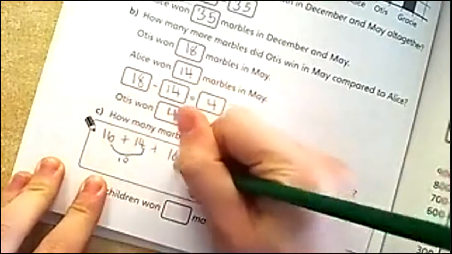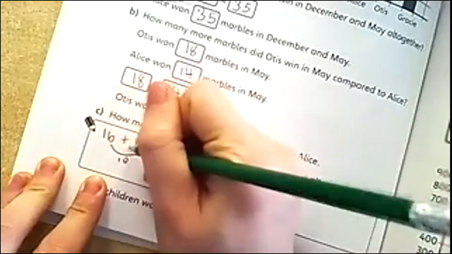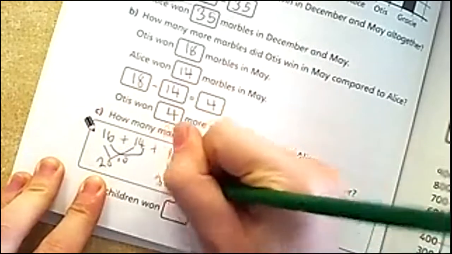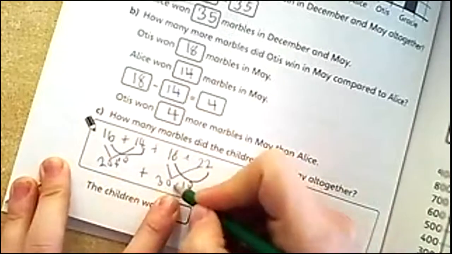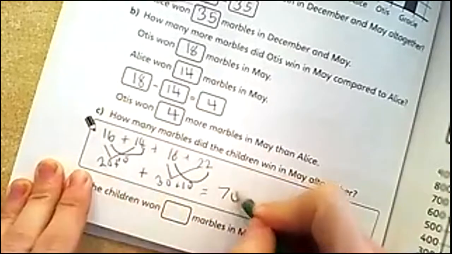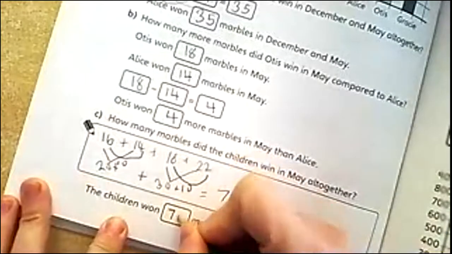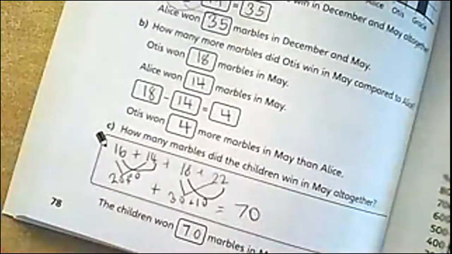So I've got, that's 10 and that's 10. So then I've got 10, add 10 here, that's 20. 20, add 10 here, that's 30. So I'm now going to add up all these numbers. 20 add 10 is 30. Add 30 is 60. Add 10 equals 70. So the children won 70 marbles in May.